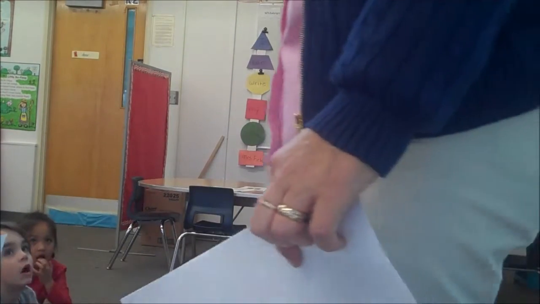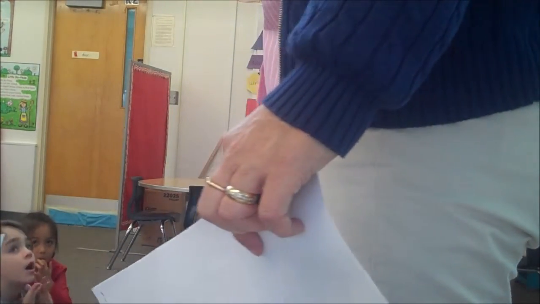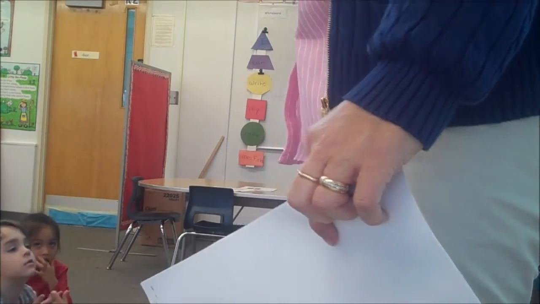And could I fill this up? Could I put anything in here? No. So it's two-dimensional. It's just flat.